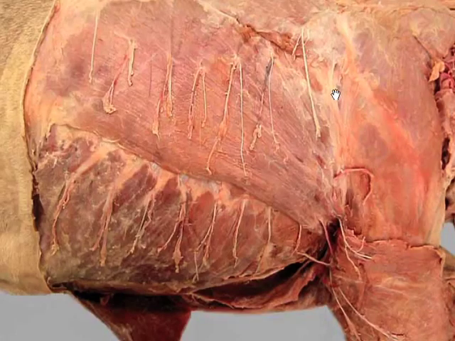This dissection of the thorax shows the series of dorsal cutaneous nerves and below, a series of lateral cutaneous nerves. This series is from dorsal branches of spinal nerves and this series is from ventral branches of spinal nerves. Also evident is a lateral thoracic nerve that comes from the brachial plexus and innervates the cutaneous trunci muscle.